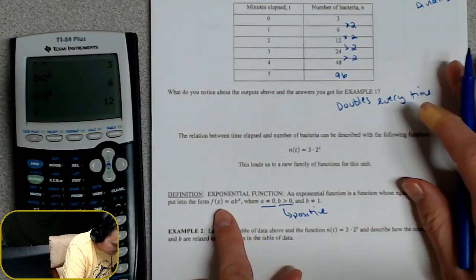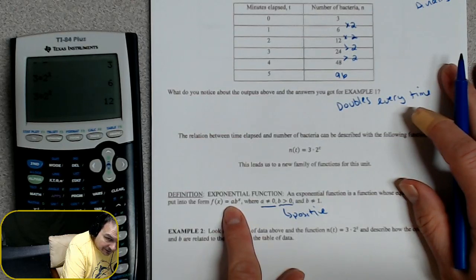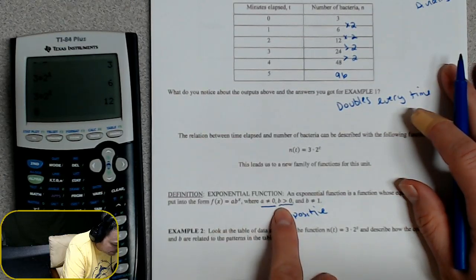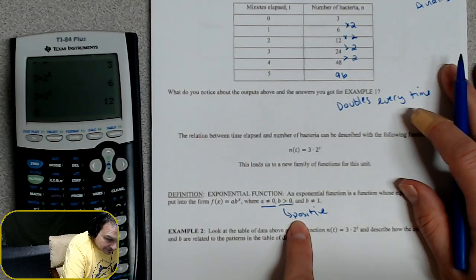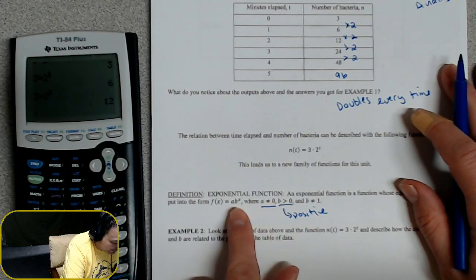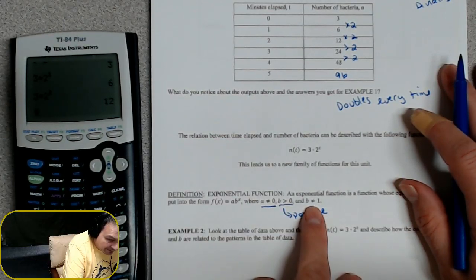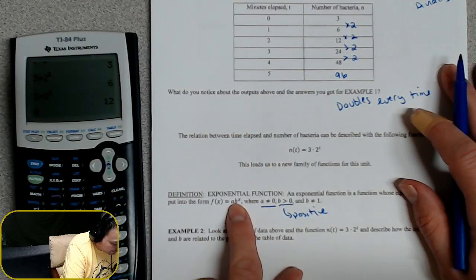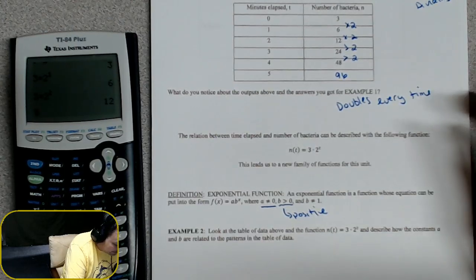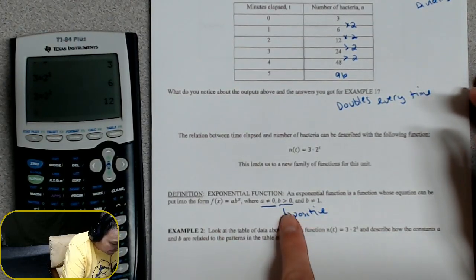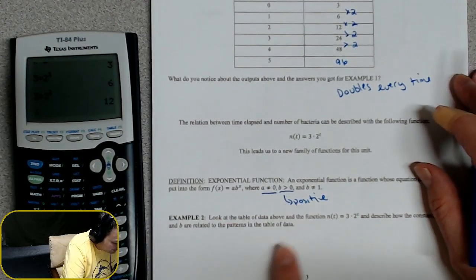One more time. A, this number in front, can't be 0. B has to be positive. You see that? B has to be positive, so they can't have -5 to the third or something like that. It can't be like that. But b can't be 1, because think about it: 1 to the 5th, 1 to the 9th, 1 to the 100th is always 1. That doesn't do anything. So those are the conditions for exponentials.